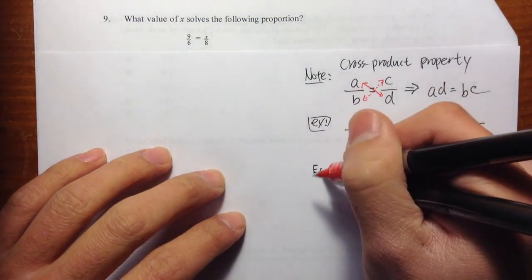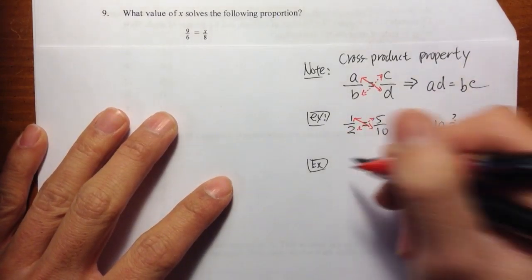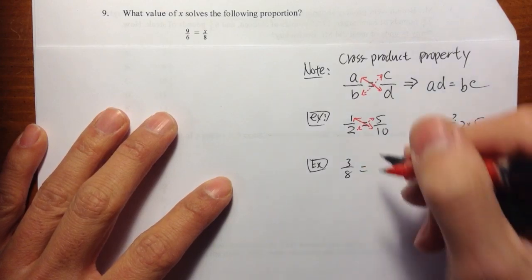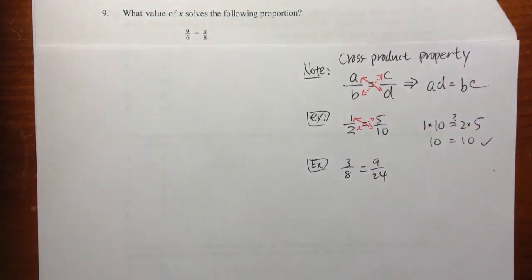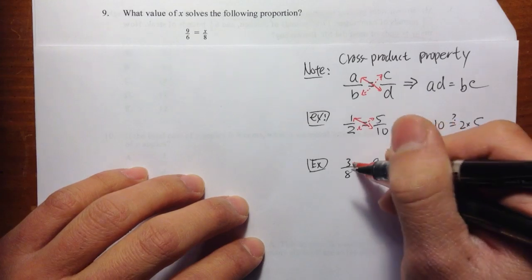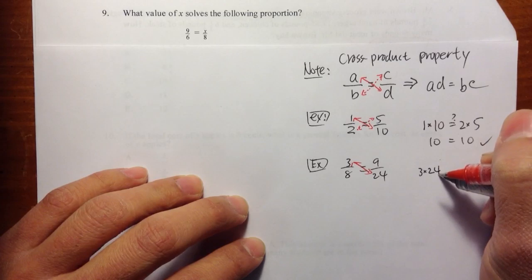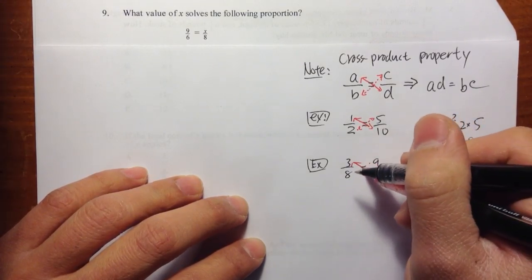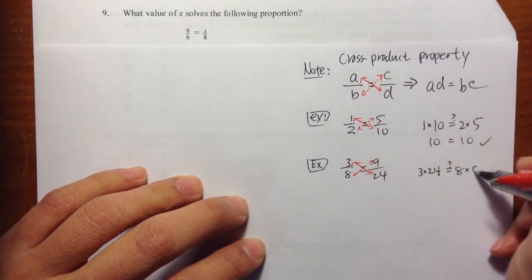Let me look at another example. Let's do 3 over 8. I want to check if that's equal to 9 over 24. Well, let's see. I just need to do 3 times 24. Is that the same as saying 9 times 8, or 8 times 9?